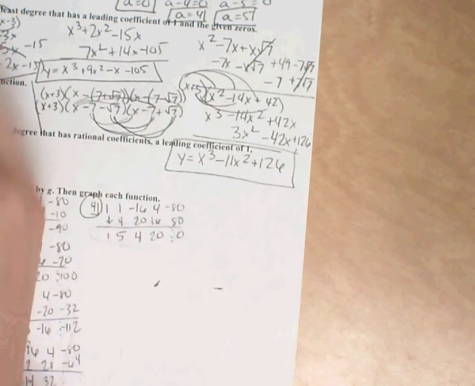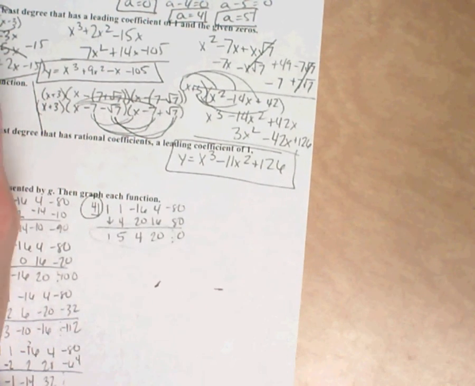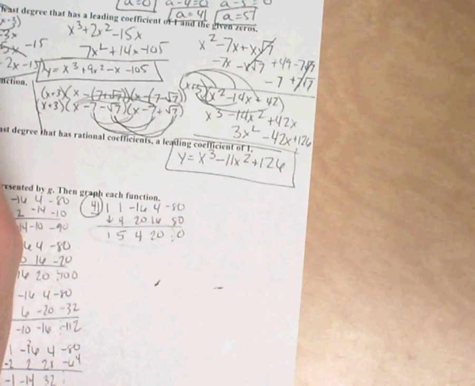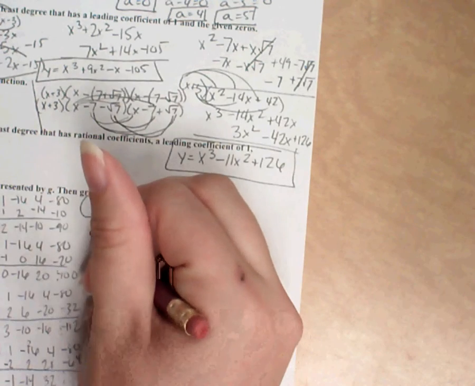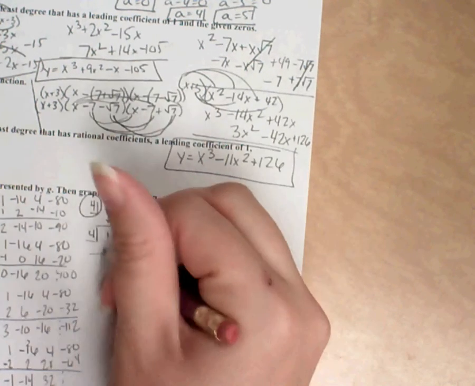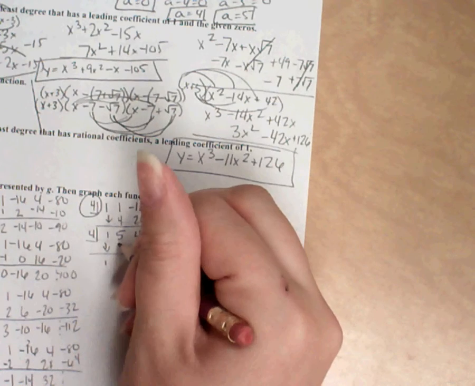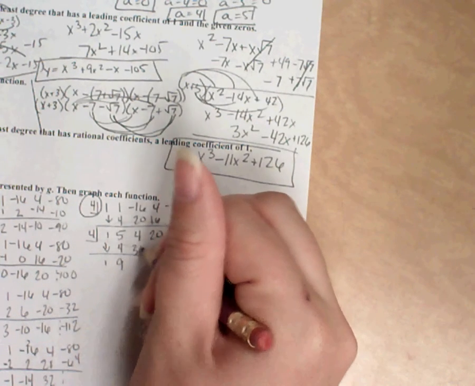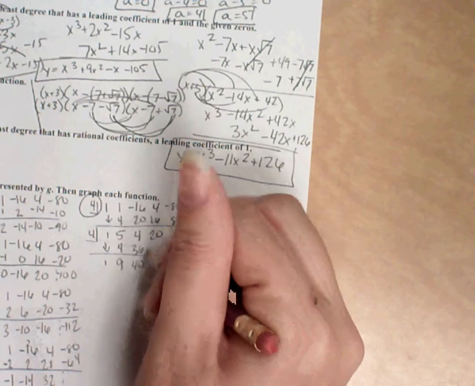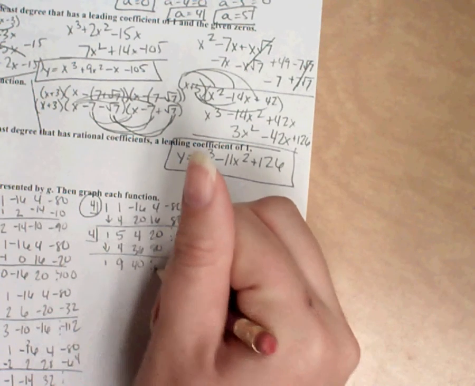So instead of looking at 80 and 40 and even 16, I can look at 1, 10, 2, 4, 5, and 8. Now I've already tried 1 and 2. If those were going to work, those would already work. I'm going to try this again with 4. Doesn't work.